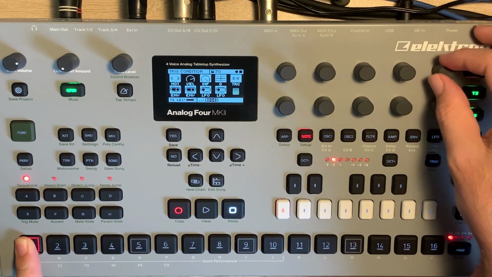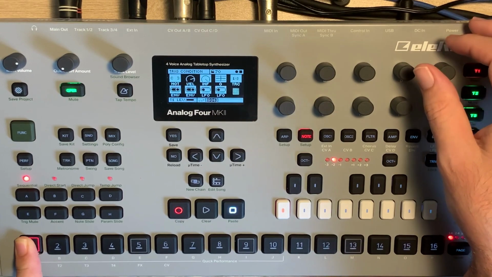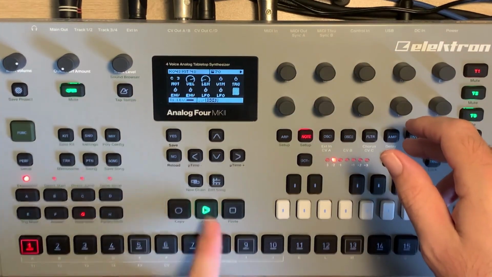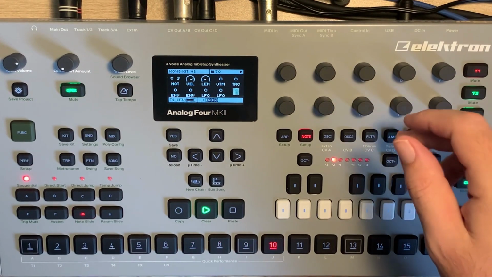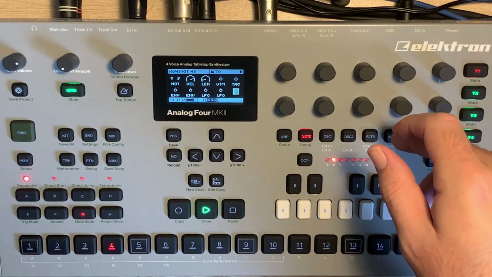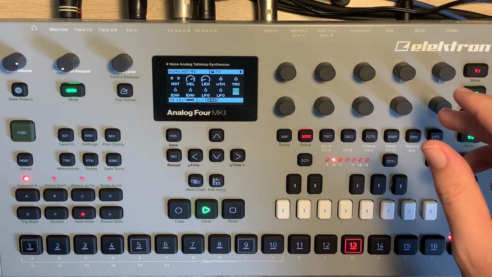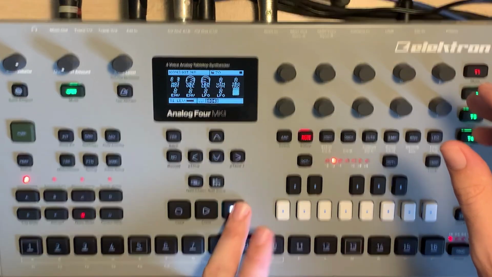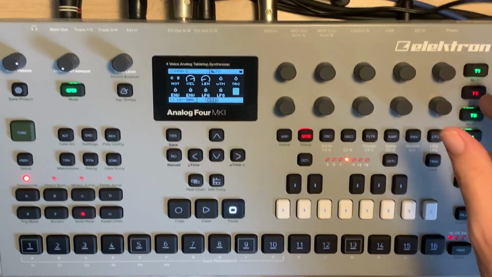So we get a nice and long drone here that only starts again after 8 bars. Okay, so far so good.